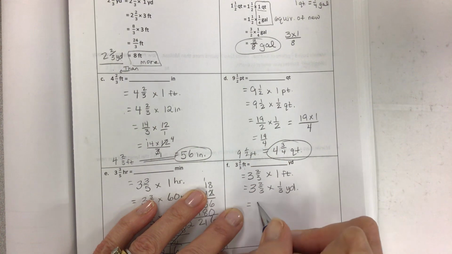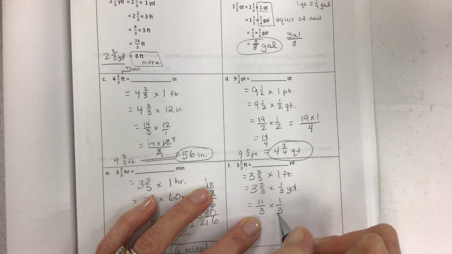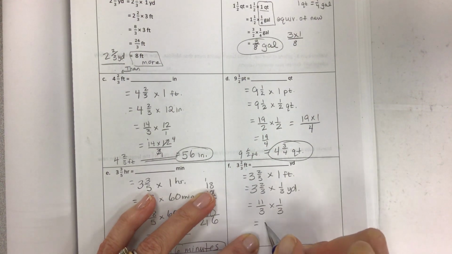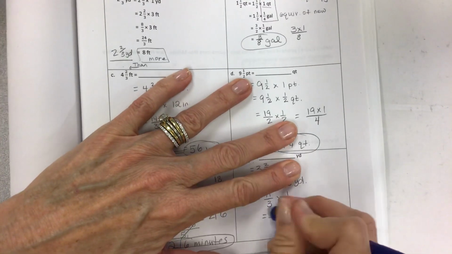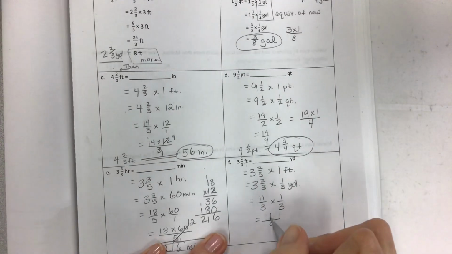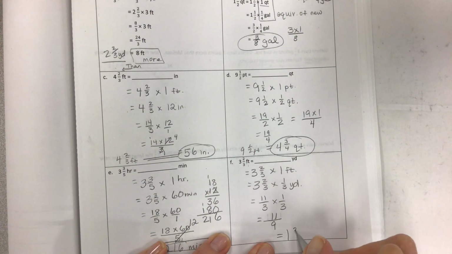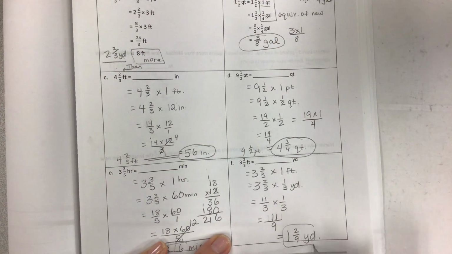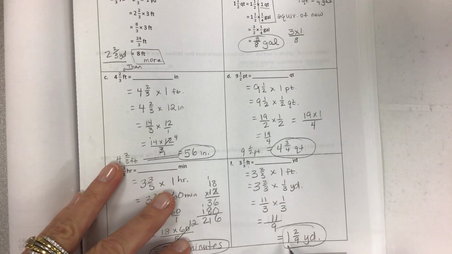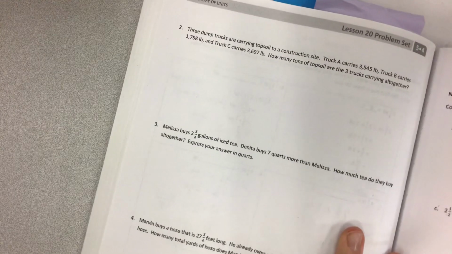3 times 3 is 9, 10, 11. That gives us 11/3 times 1/3 of a yard. And then I always run out of room, but I want to do 11 times 1 over 9. Oops, you know what? I'm just going to go ahead and multiply that. Anytime I have a 1, I just don't want to do that. And then I end up with 11/9, which is very simple to straighten out and put in my equivalent amount, 1 2/9 yards. Okay, hopefully there are no questions, because I'm going to move on.